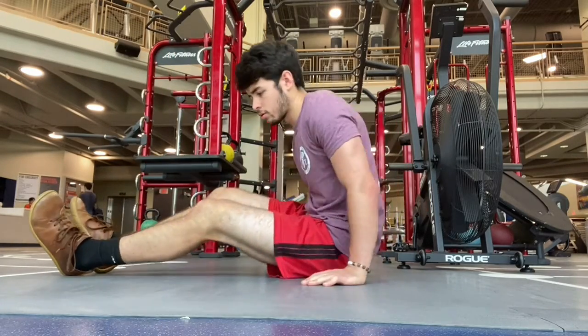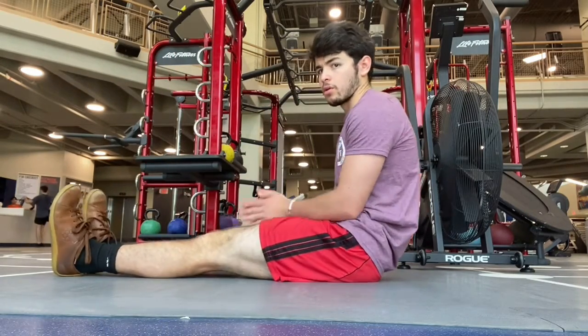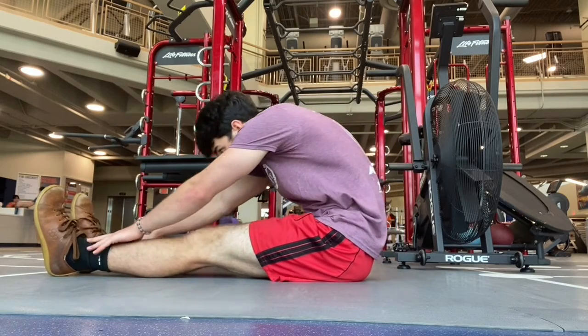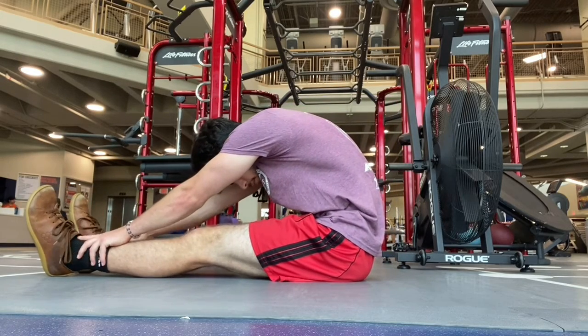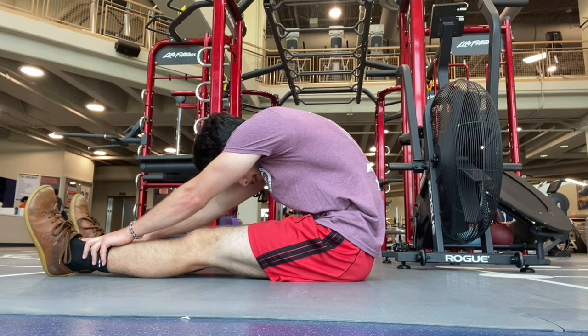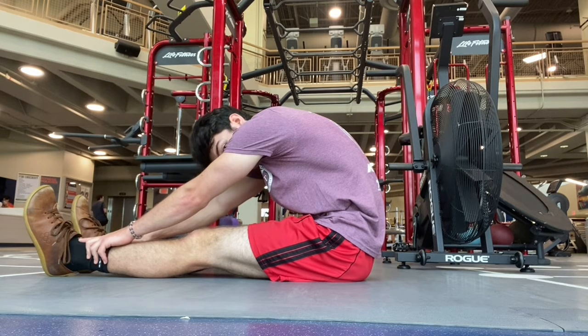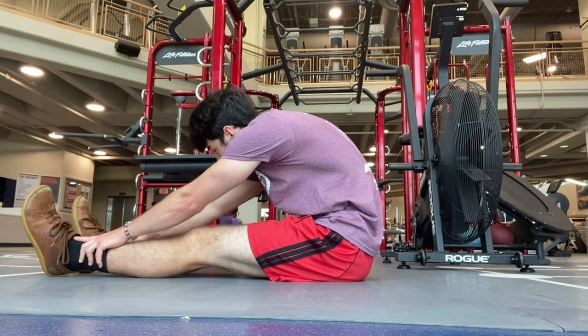Next, we're going to do hamstring stretch. So, leg extension, knee extension with arm reach. Make sure to lead with the chest, not the head and the neck. Reach as far as you can and hold.